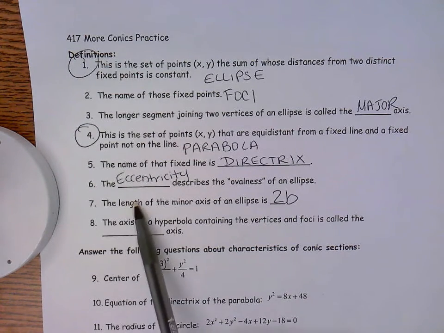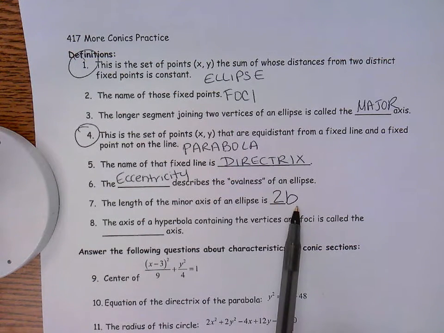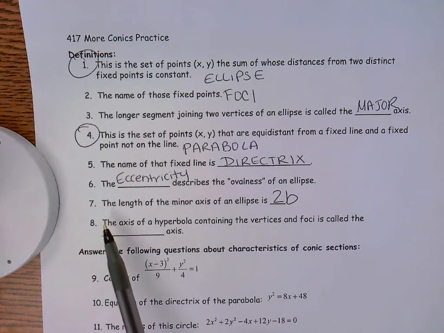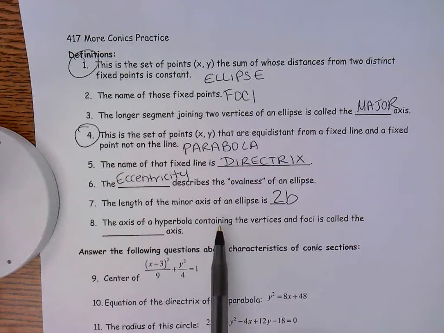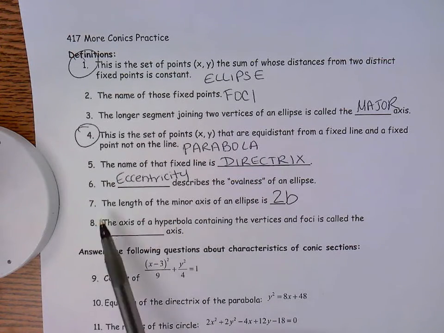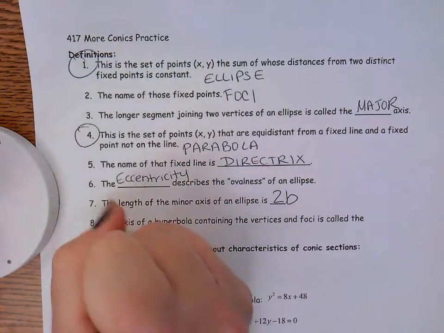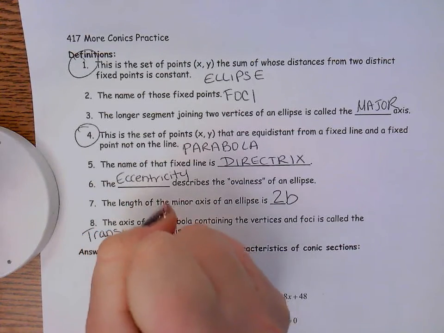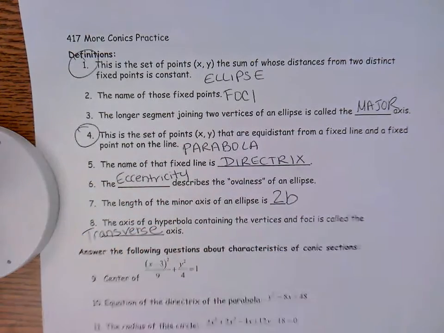So the total length would be 2 times b. And then the axis of the hyperbola containing the vertices, remember that more important axis is called the transverse axis. So just good to know in our talking about these conic sections.